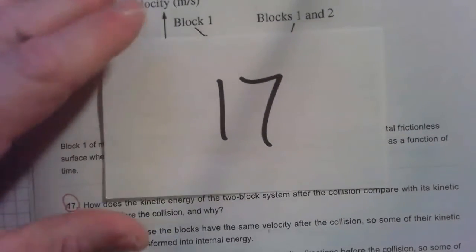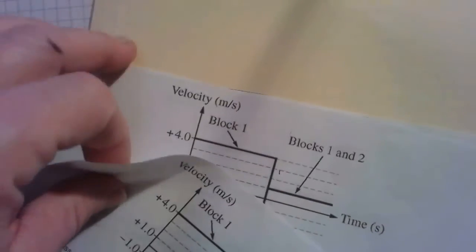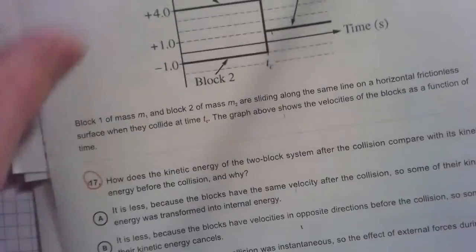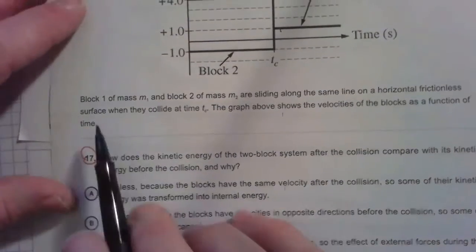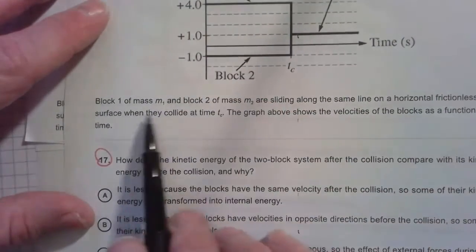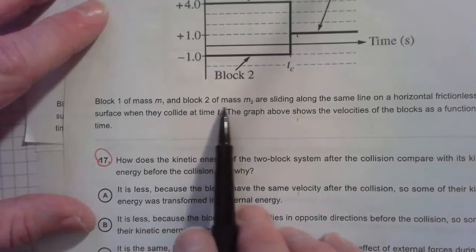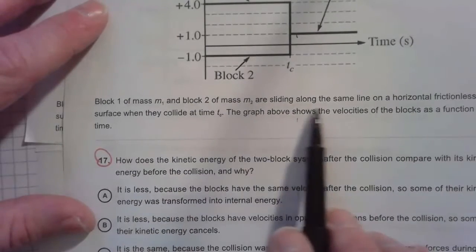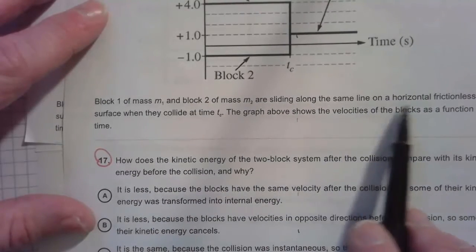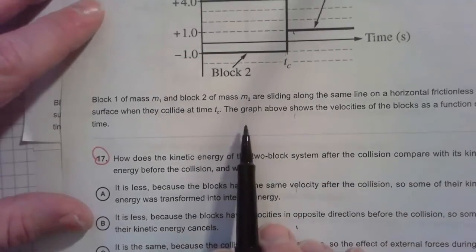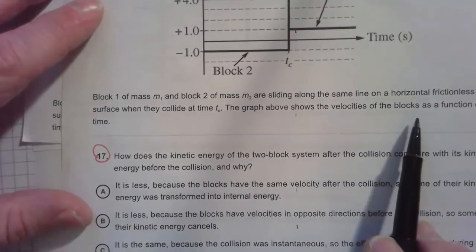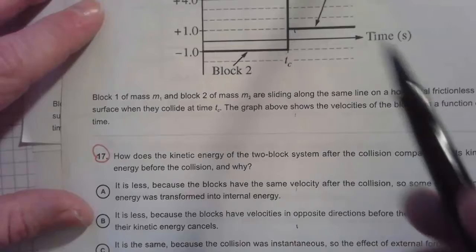Alright, and I think we're on the last one. I think 17, 18, and 19 all deal with the same graph. This ought to be interesting. So, a block 1, mass m1, and block 2 of mass m2, are sliding along the same line on a horizontal frictionless surface when they collide at time t0. The graph shows the velocities of the blocks as a function of time.